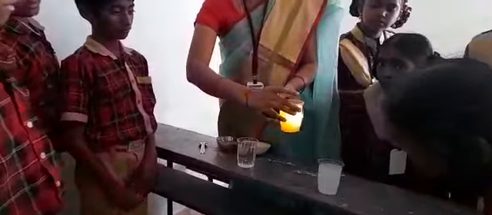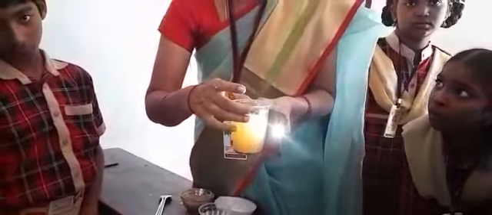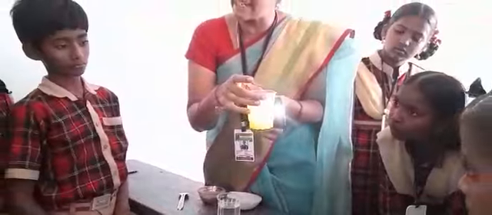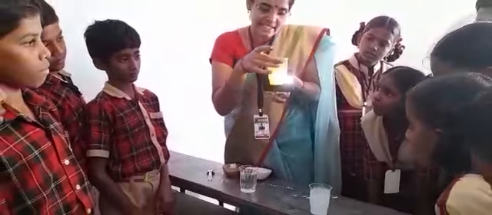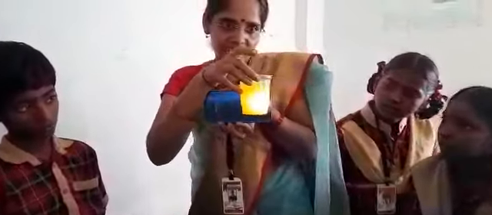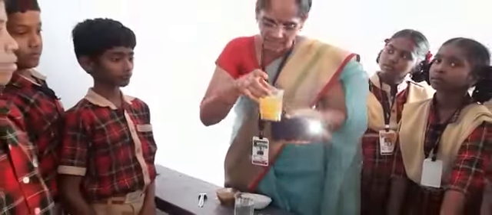The solute particles are large enough and they are scattering the light. Can you see the light inside the glass jar?